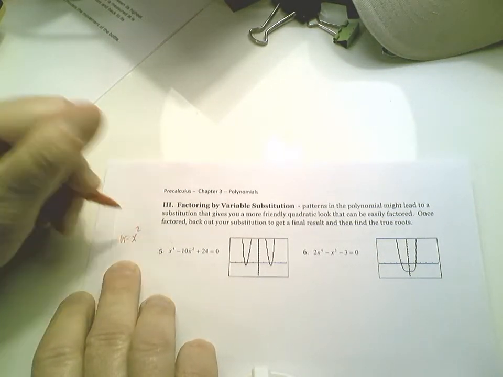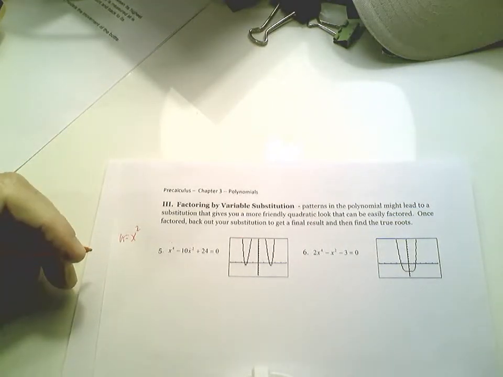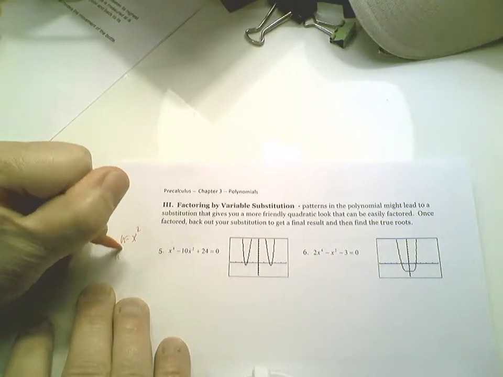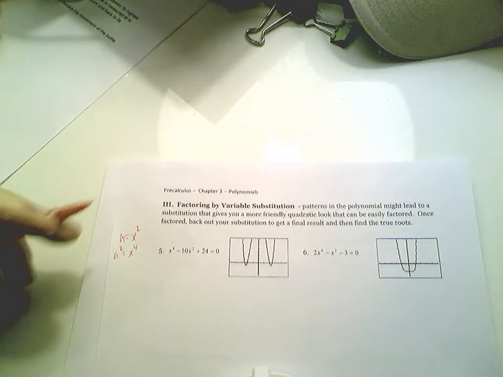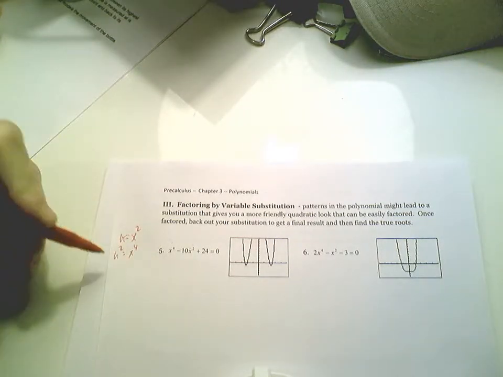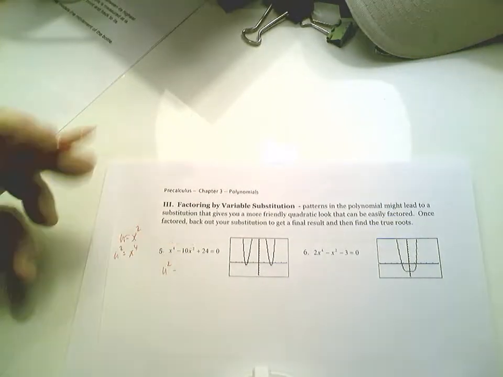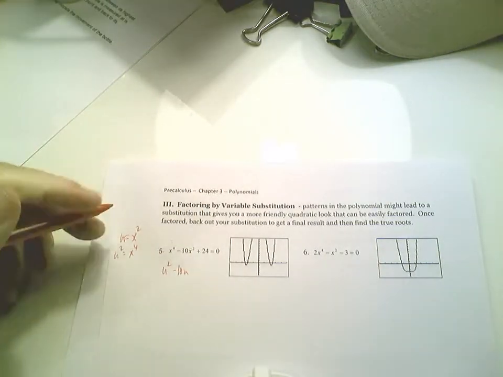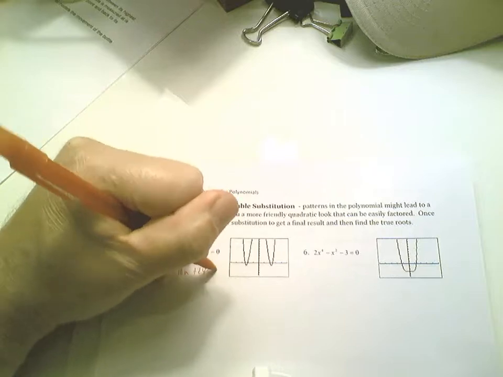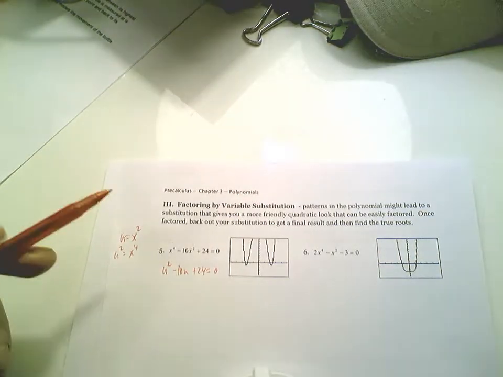You say, hey, let u equal x squared. And what's that mean? u squared is the same as x to the 4th. And so with that substitution, I can change this. x to the 4th becomes u squared, minus 10x squared becomes minus 10u, and plus 24 is nothing more than good old 24. How can I work this problem now?